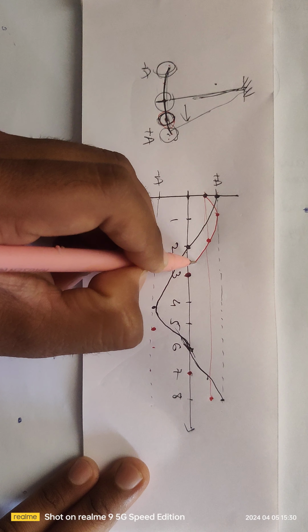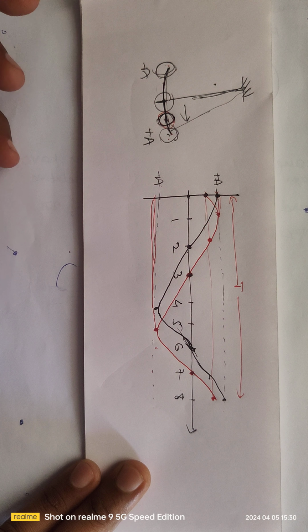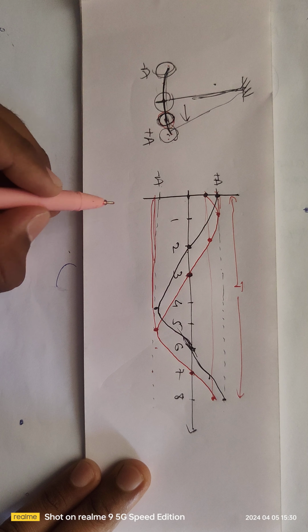In both cases the time period is the same, amplitude is also the same, but the phase is different. Now look here, if we start oscillation from this position, here there is no phase, so φ is equal to 0.